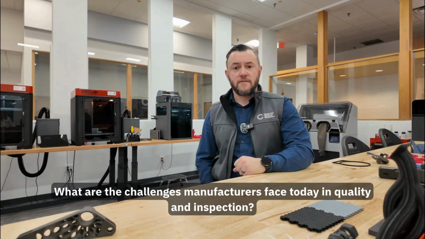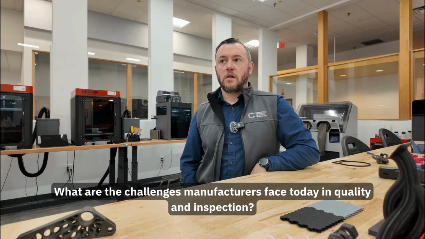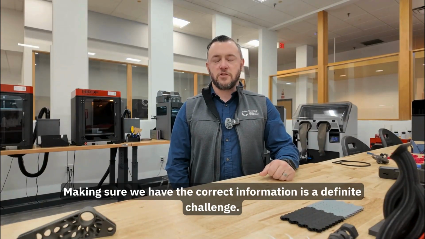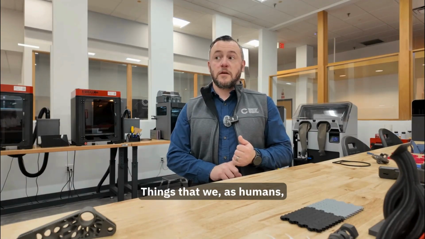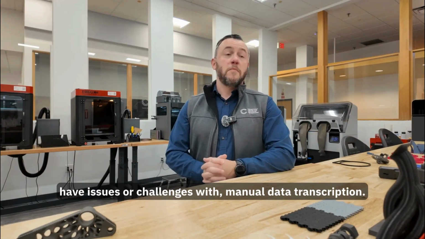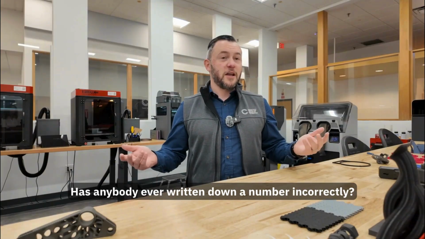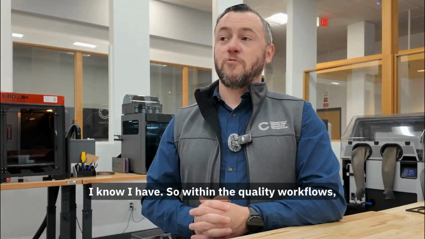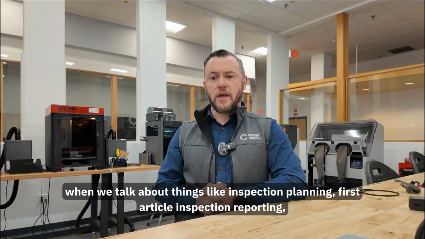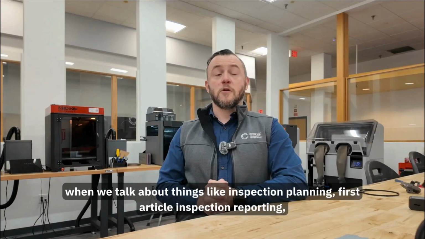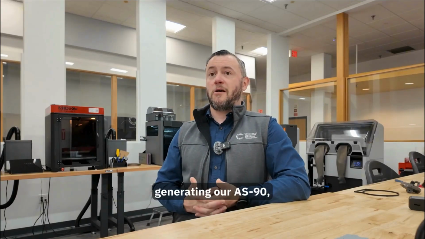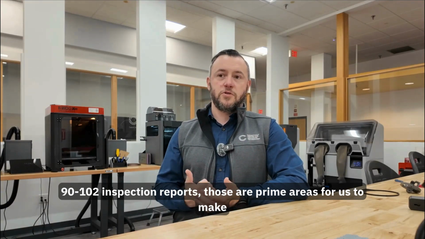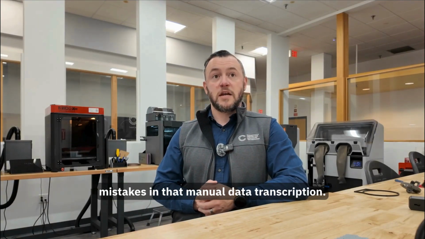What are the challenges manufacturers face today in quality and inspection? Making sure we have the correct information, right, is a definite challenge. Things that we as humans have issues or challenges with: manual data transcription, right? Has anybody ever written down a number incorrectly? I know I have. Right? So within the quality workflows, when we talk about things like inspection planning, first article inspection reporting, generating our AS9102 inspection reports, those are prime areas for us to make mistakes in that manual data transcription.